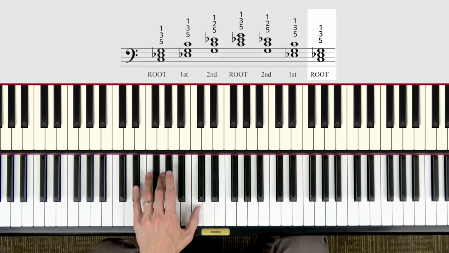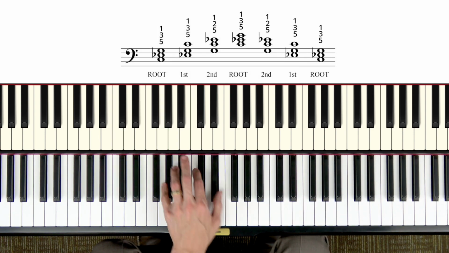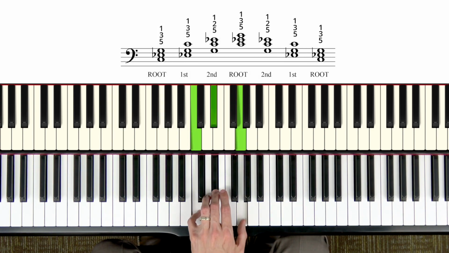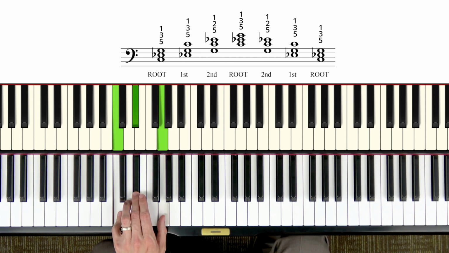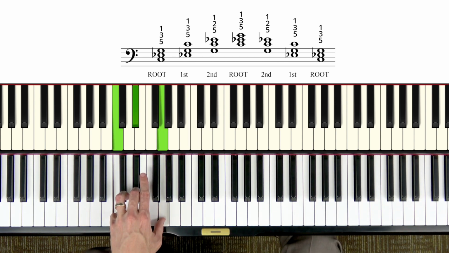Okay, pause the video and now work on your left hand C minor inversions, up and down. Repeat that top root position, then come back down. Press pause to work on that, and then press play to go on.